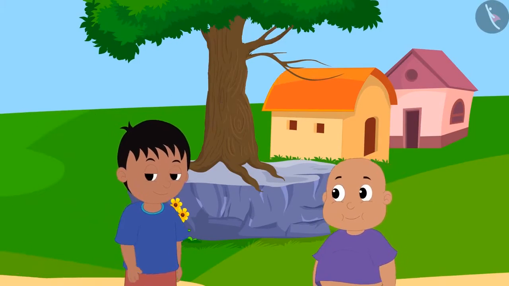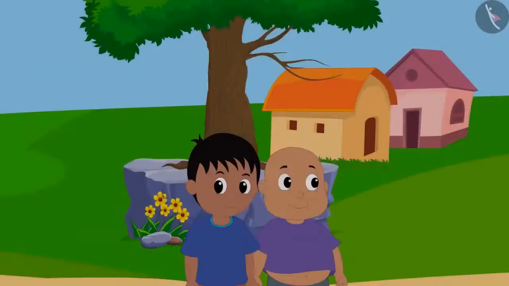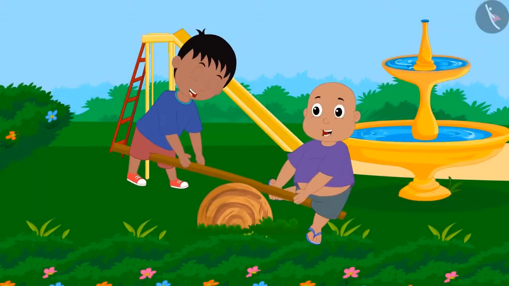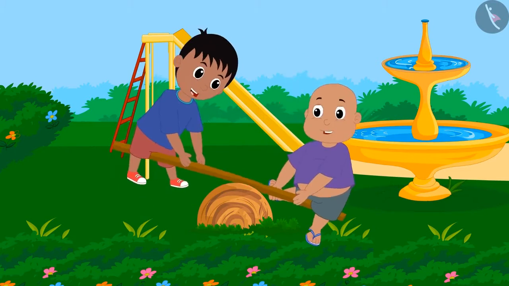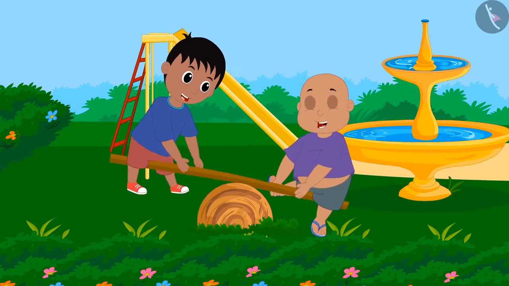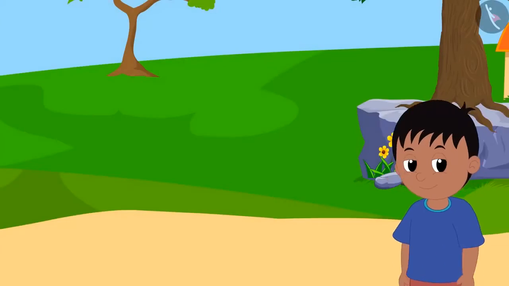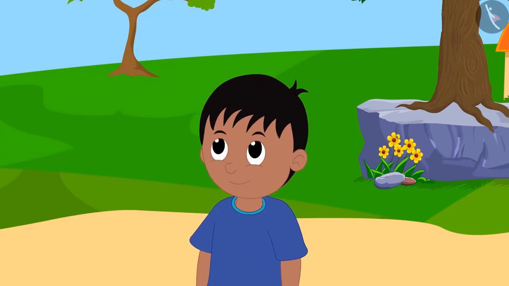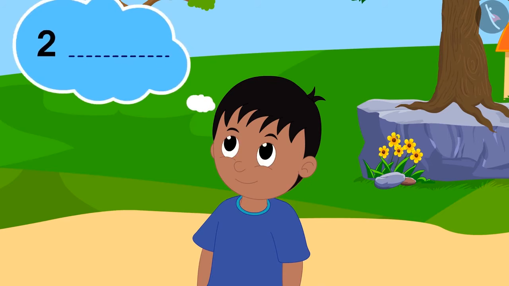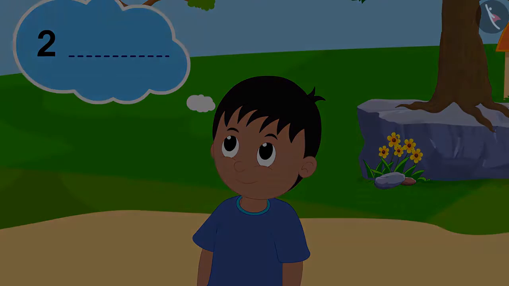On the way, Raju met Bablu and they went to the park to play. Raju totally forgot about bringing the cloth for his father's shirt. When he was returning home, he remembered that he had to go to the uncle's shop. But he only remembered the number 2 from the measurements his father had given him.